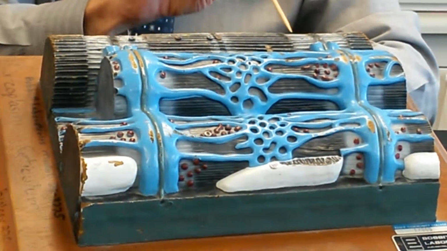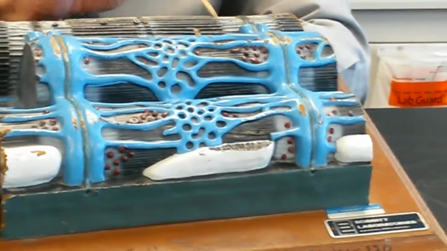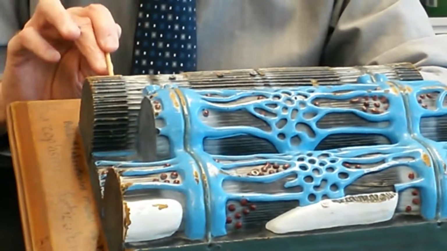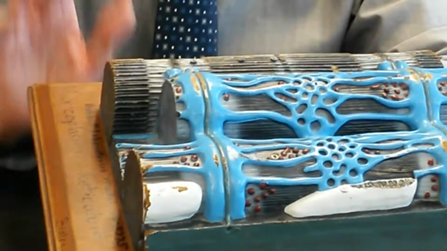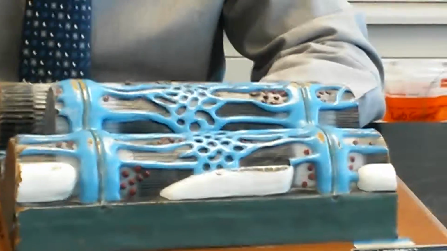T-tubules line up where an A band and an I band meet. So the T-tubules would be right here. They would be here. They would be here. Where A band and I band meet, that's where you would find the T-tubule. Okay? That's about it for this model.